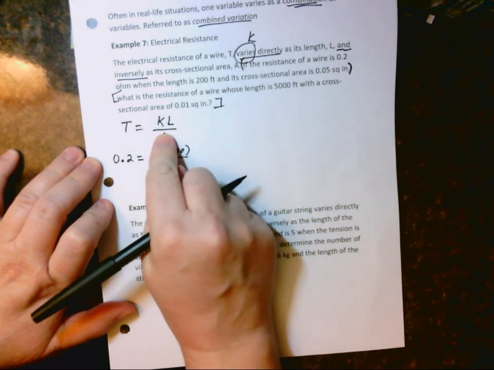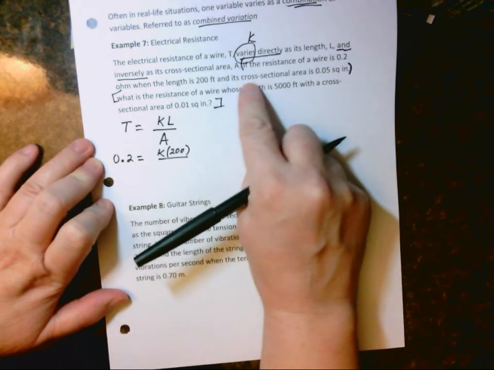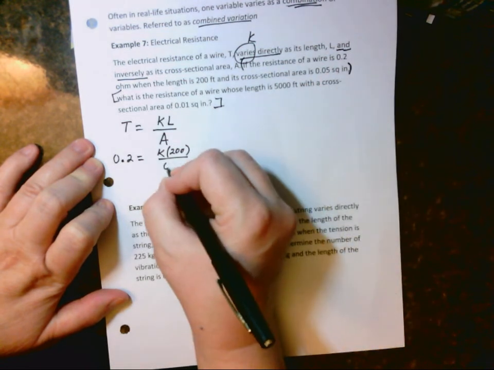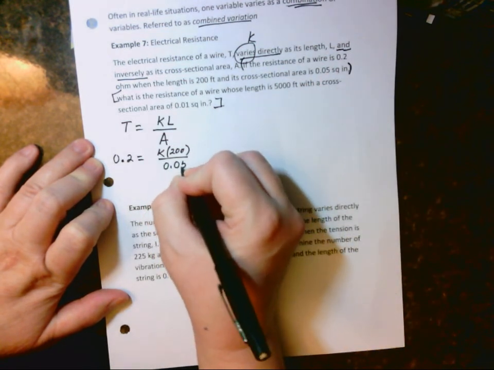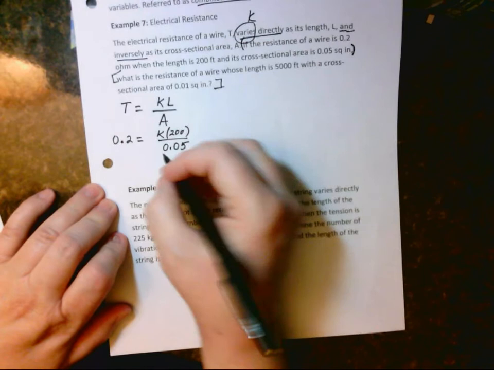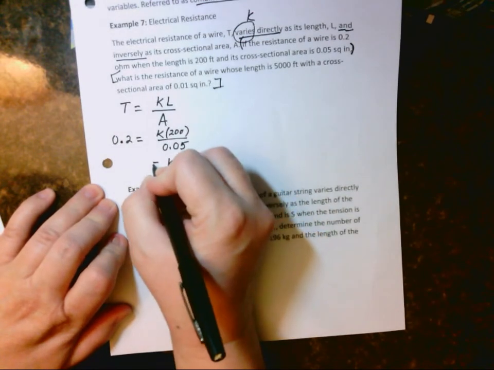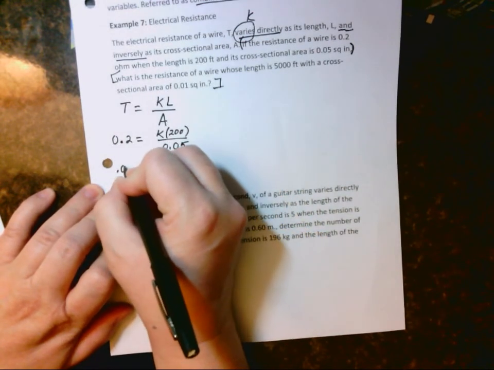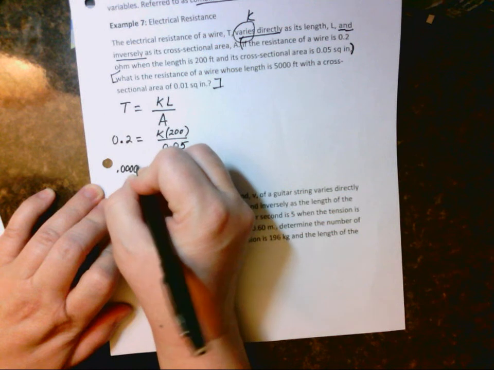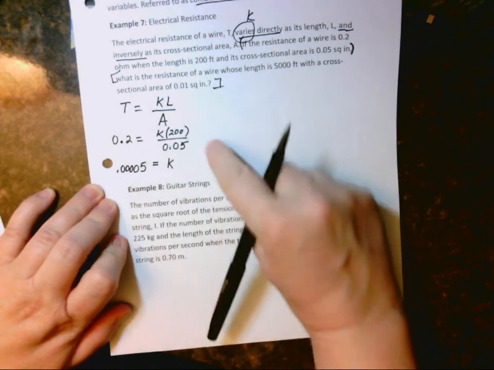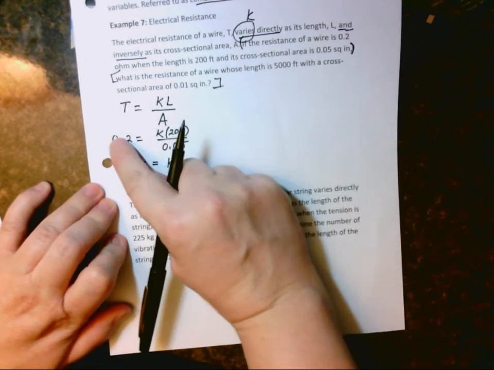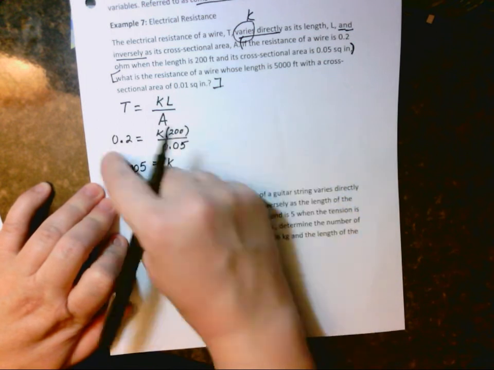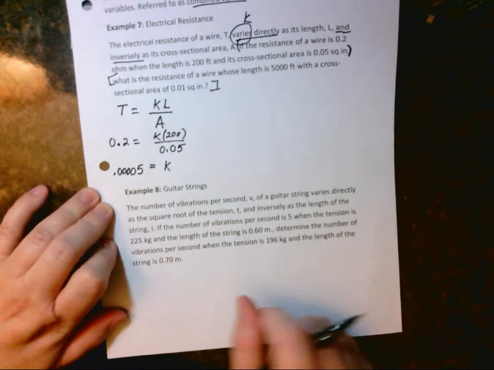We divide by A, which is a cross-sectional area. The cross-sectional area is 0.05, and you're going to solve that, and K is going to work out to be 0.00005. So what I do is multiply by 0.05 on both sides, and then divide off the 200, and you should get this for your K.